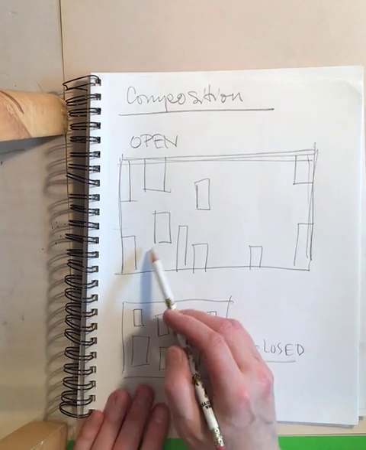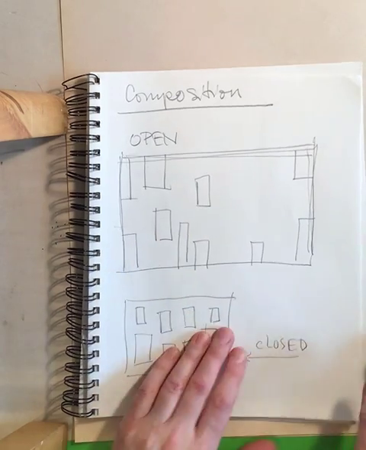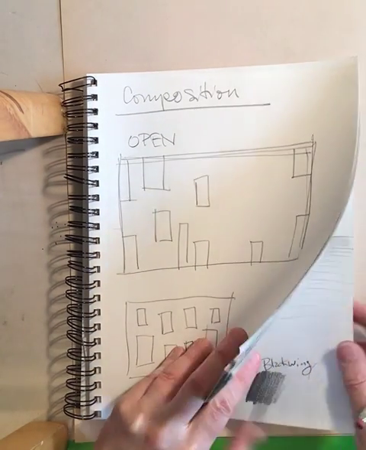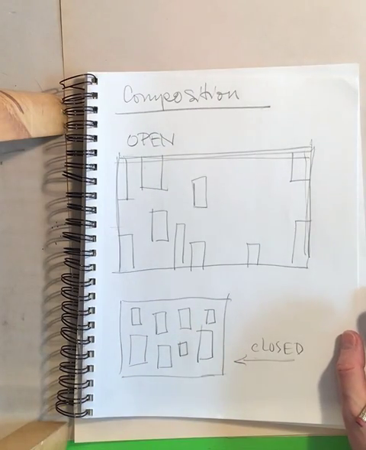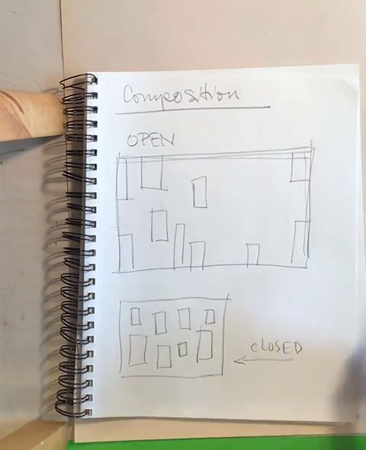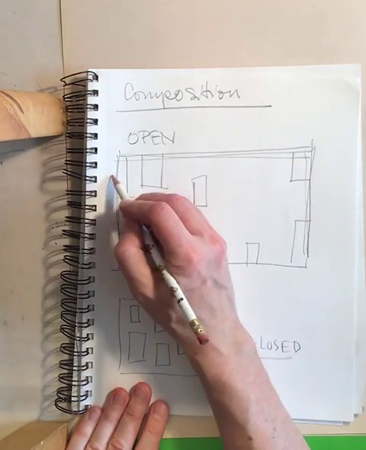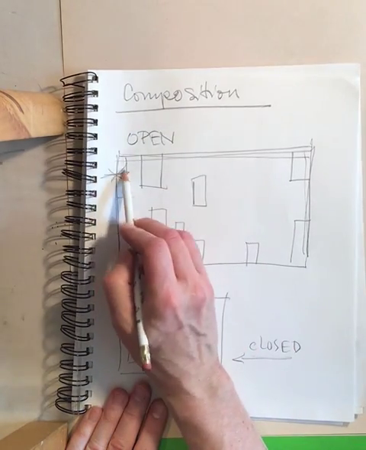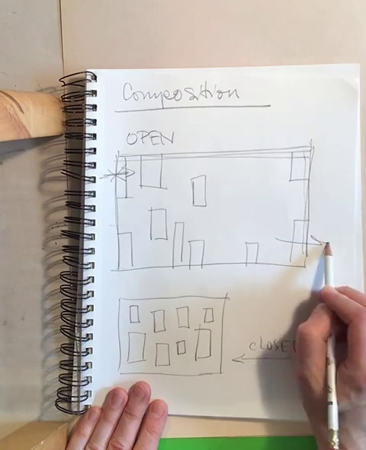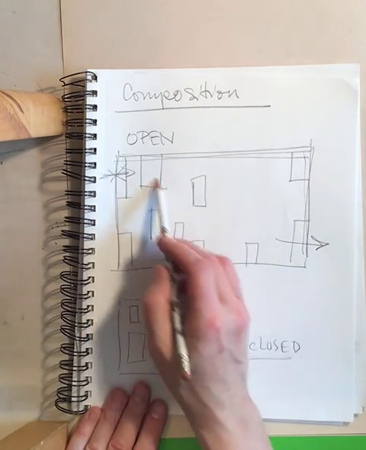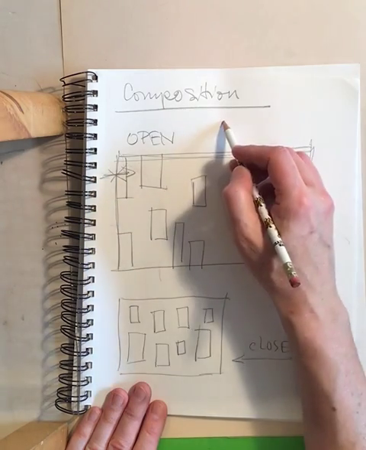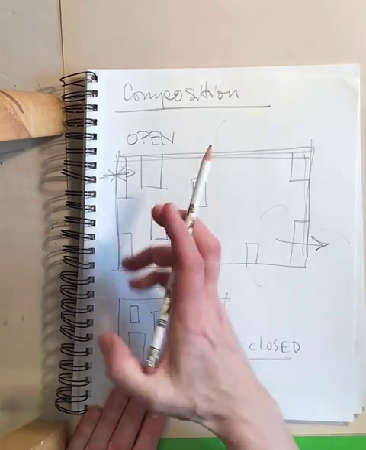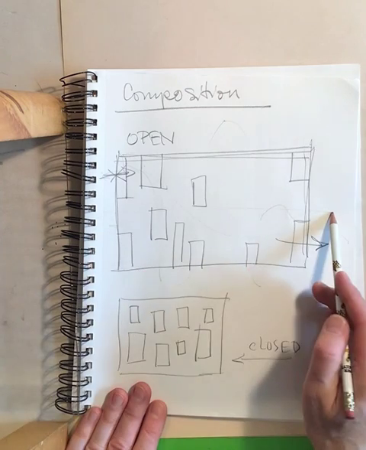And so, when you're doing the assignment, this first assignment is going to be to create open compositions where the image comes in on one side and goes out the other. And I want you to go the long way. You can go out the bottom, out the top, as long as it's generally going the length of it.